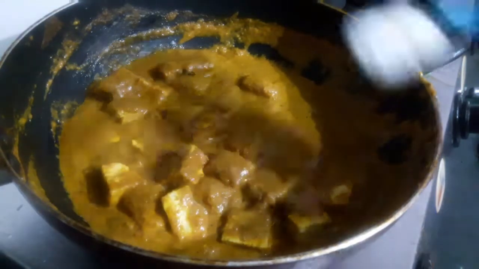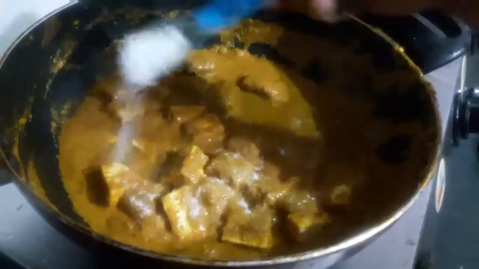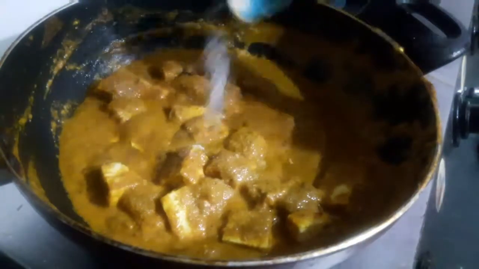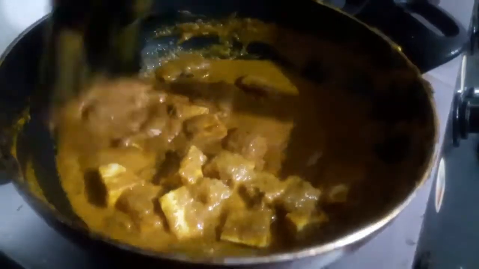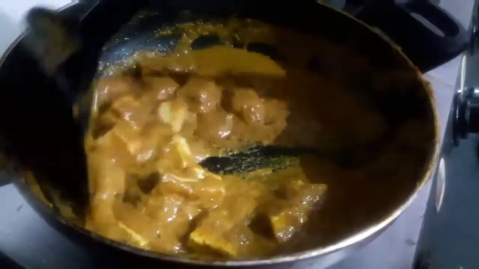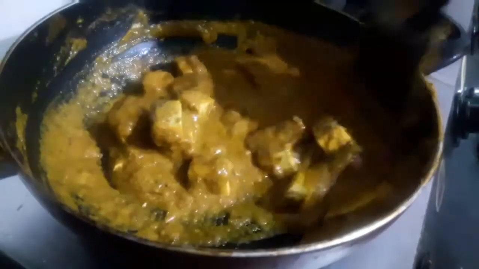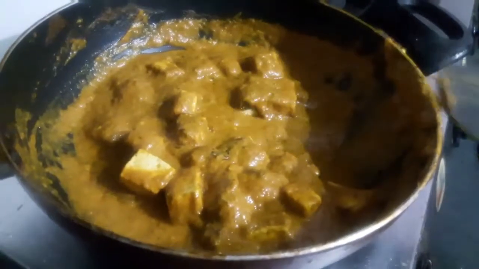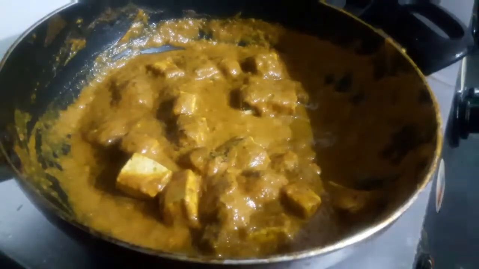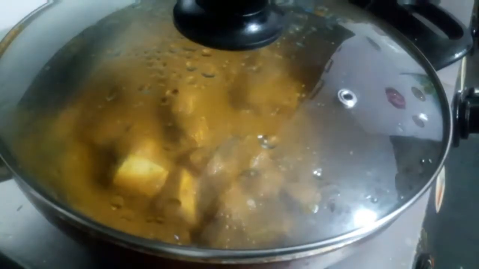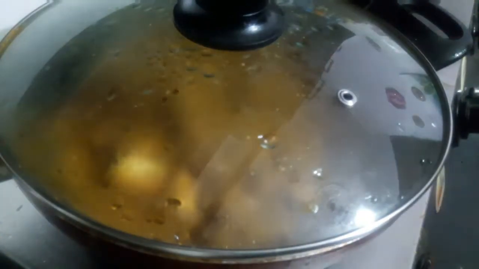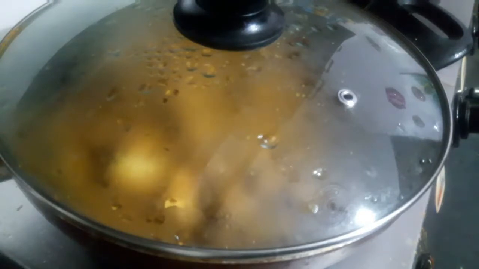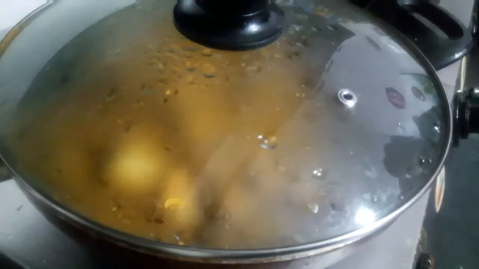So my recipe is done, and now I'm just adding salt in it, as I forgot to add salt earlier. I always prefer to add salt in the end of my recipe, especially in the green ones. So now again we'll wait for 2 to 3 minutes, just 2 to 3 minutes, and my recipe is done.